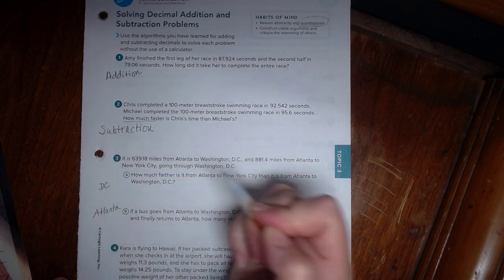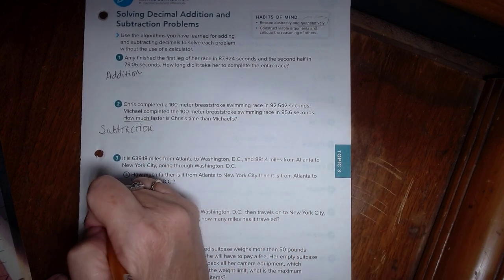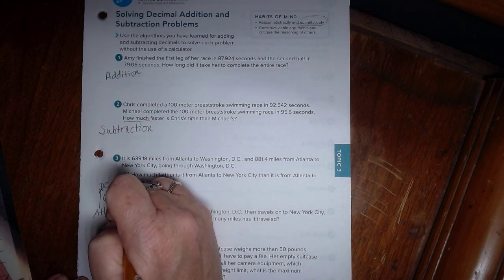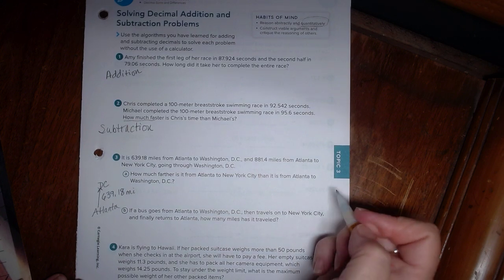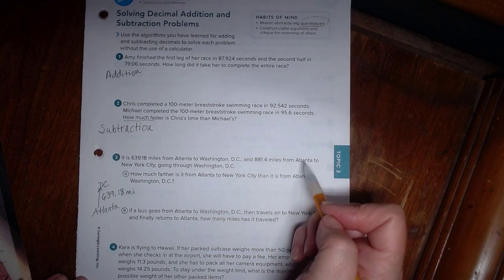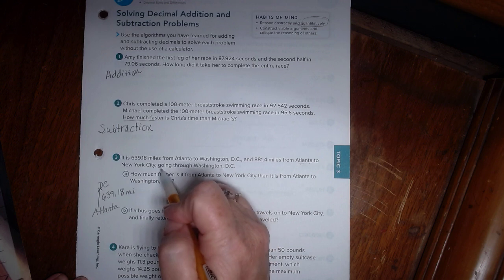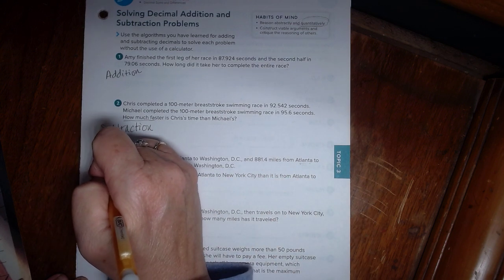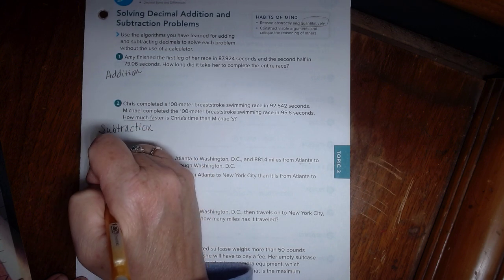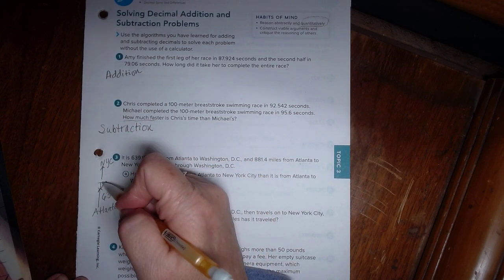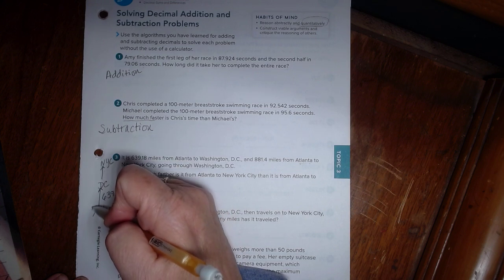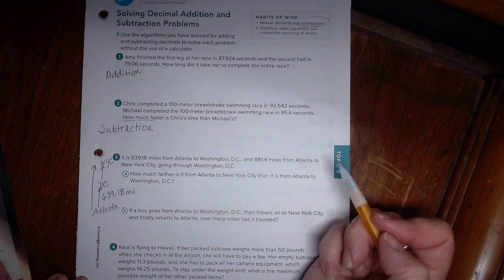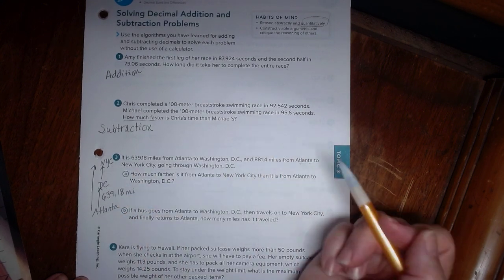I'm just going to put D.C. And that distance is from there to there, 639 and 18 hundredths miles. And 881 and 4/10 miles from Atlanta to New York City going through Washington, D.C. So New York City is kind of further north here, but it's not just from here to here. It's actually from Atlanta all the way to New York City, from here all the way up going through D.C.